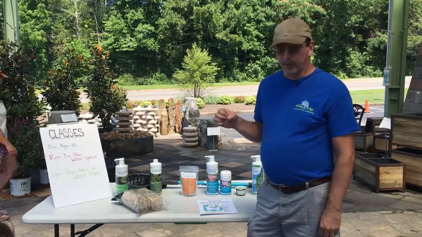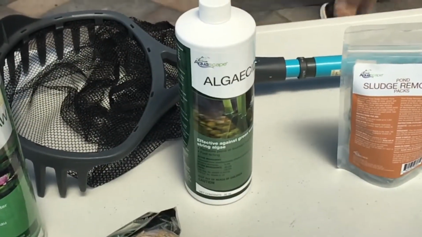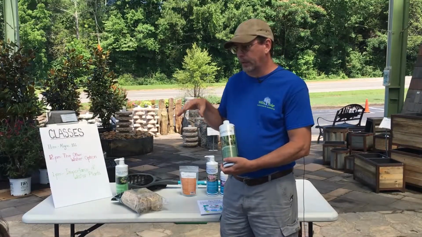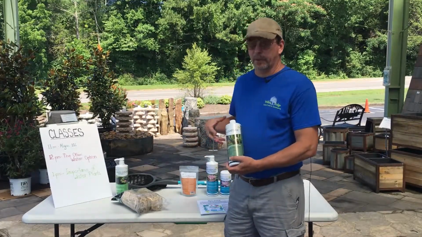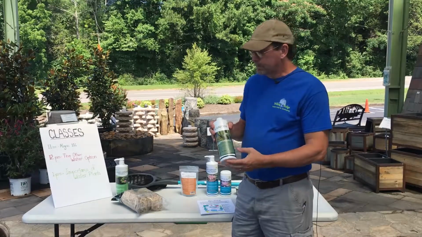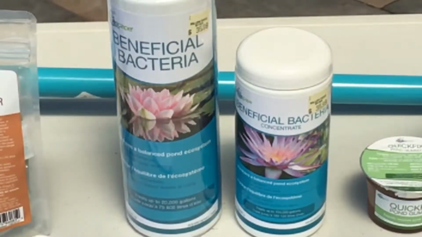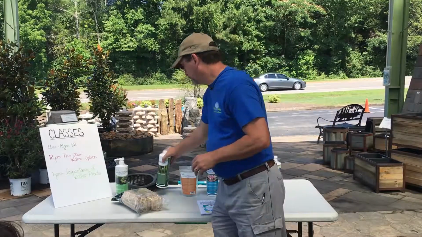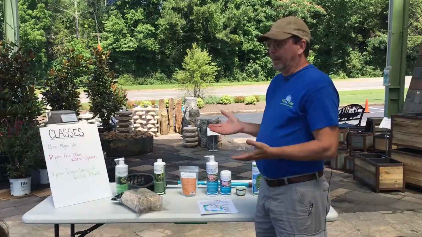The other way to control string algae is by using a liquid algicide. Now the thing about algicides is when you kill algae with it, and it'll kill any algae that it comes in contact with, that dead algae is going to go right back into the cycle of breaking down and becoming food for more algae. So when you use the algicide, it works a whole lot better if you've got your biological filter running too, so that as you kill the algae, this breaks it down and moves it out of the system.